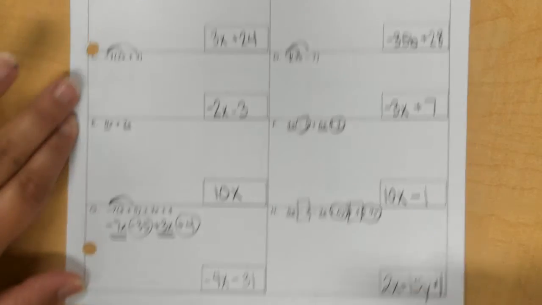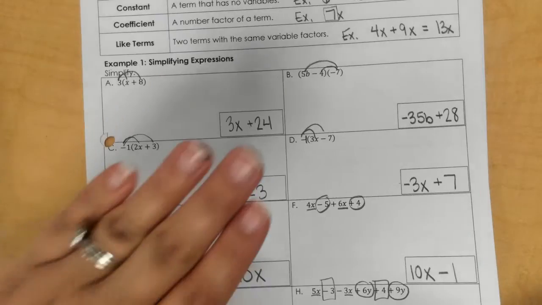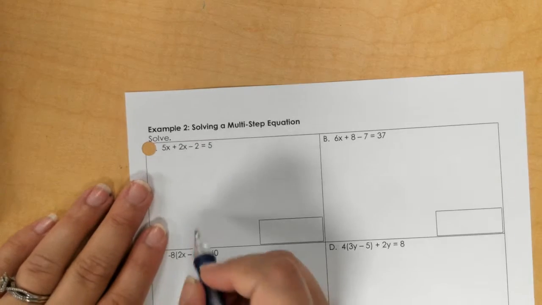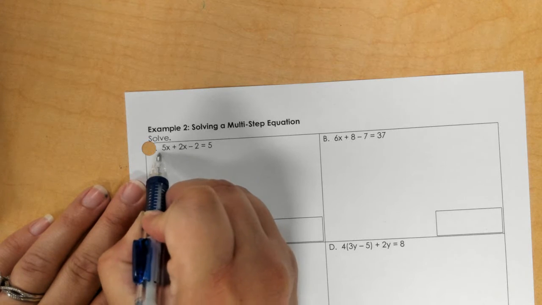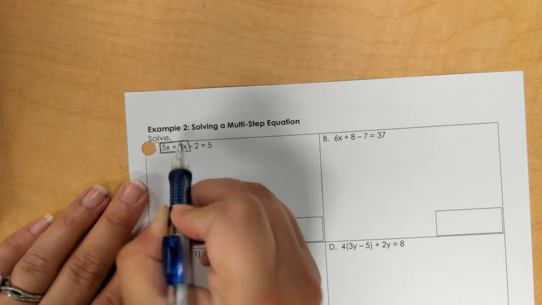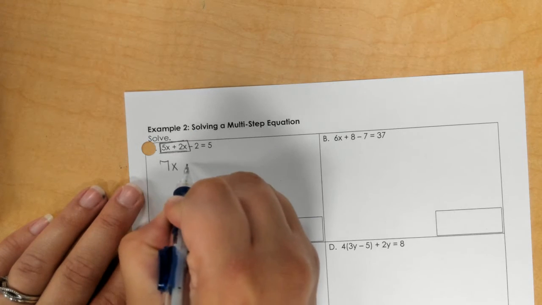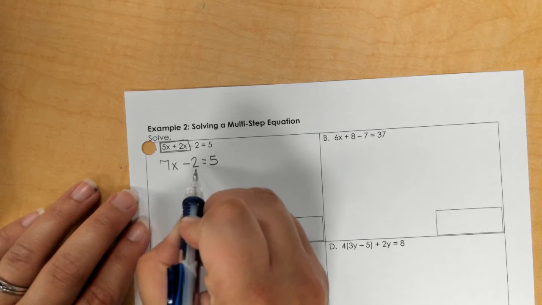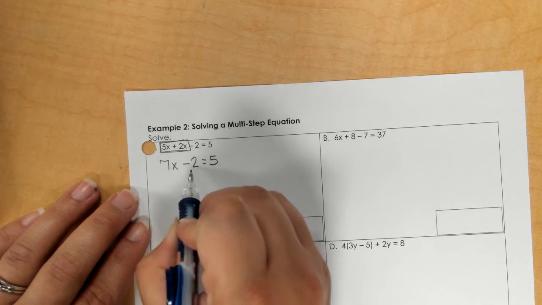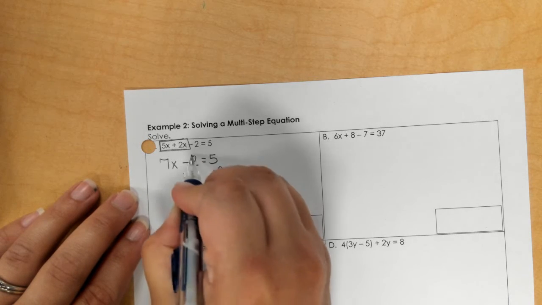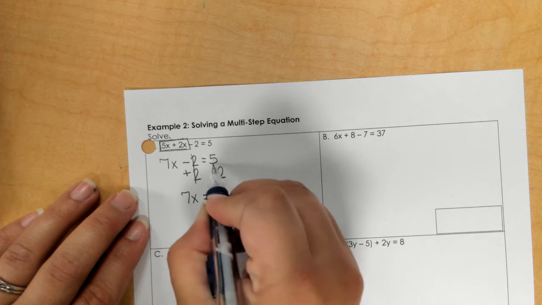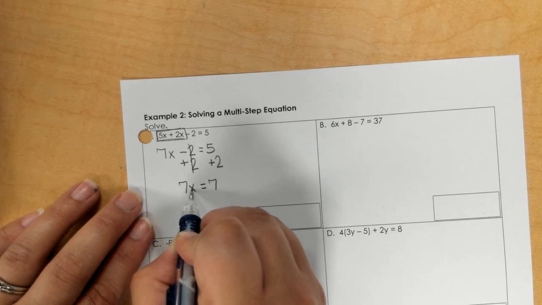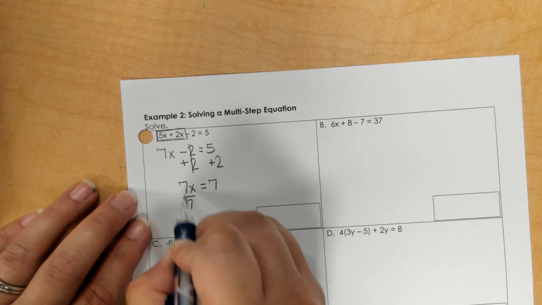Okay. So that's just a review of combining like terms and distributive property. Now we're going to use this stuff in solving multi-step equations. So for example 2a, on this side of the equation, I see that I have these 2 terms that are alike. So 5x plus 2x is 7x, and then I just bring the rest of my equation down. Now in class we talked about making sure that you either add or subtract first and then you divide. So here I'm going to go ahead and add that 2 to the other side. So 5 plus 2 gives me 7. And to get rid of this 7 times x, the opposite or the inverse operation of multiplication is to divide.